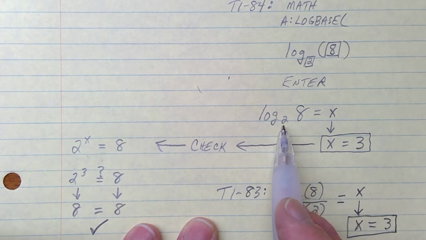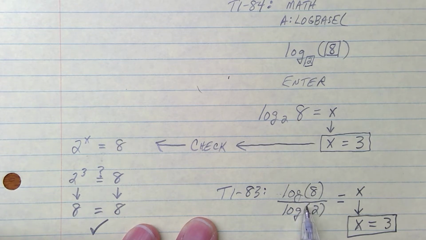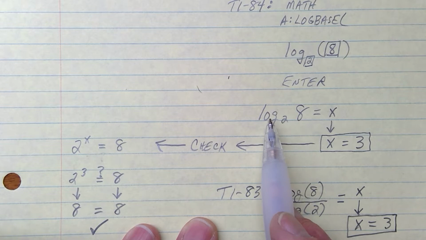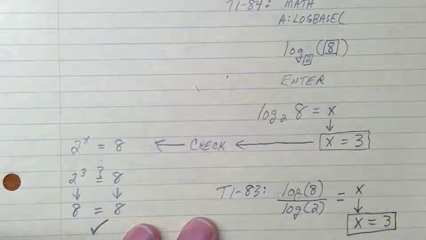Base 2, base 3, base 4, those are hard languages for the calculator to understand. But if I change the base or the language to base 10, well, then any calculator can do it, even a scientific calculator. So it's called the change of base formula. I do log 8 divided by log 2. So on the 83, you have to put it in like this, log 8 divided by log 2, and you'll still get 3. You just have to use the change of base trick to do it on your calculator.